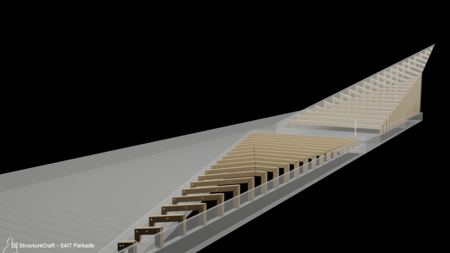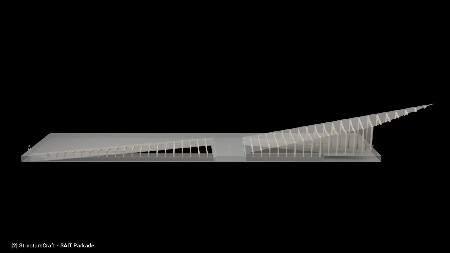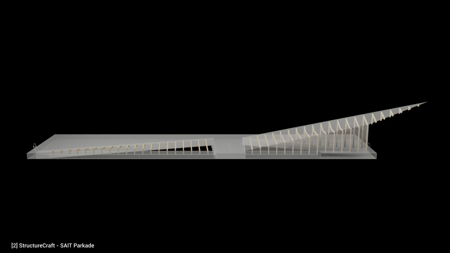LSL is very well suited for prefabrication, which can streamline the construction process and also minimize waste on site. And last but not least, LSL is a very eco-friendly material since it's made from smaller diameter trees and utilizes almost every part of the log.